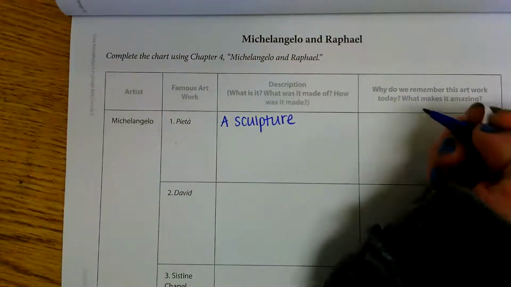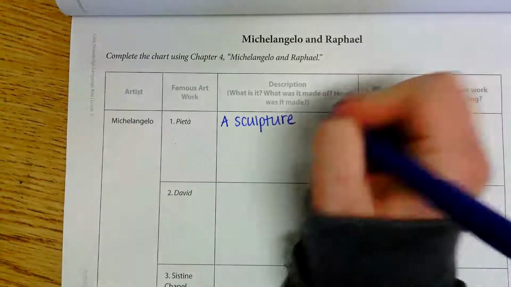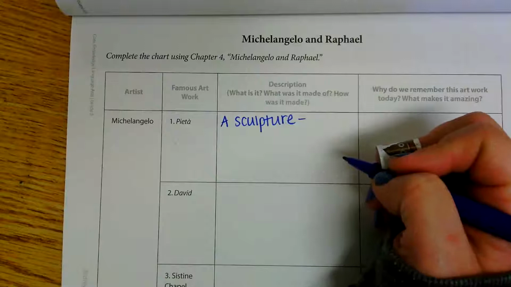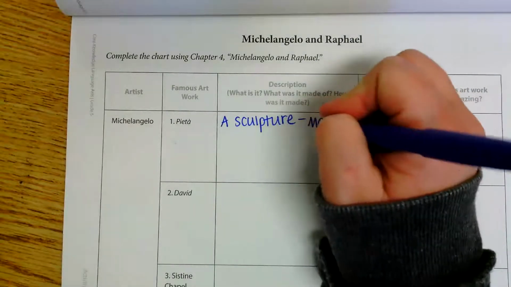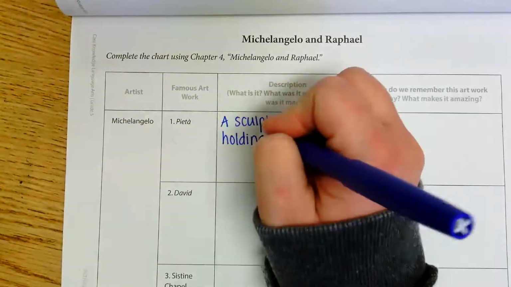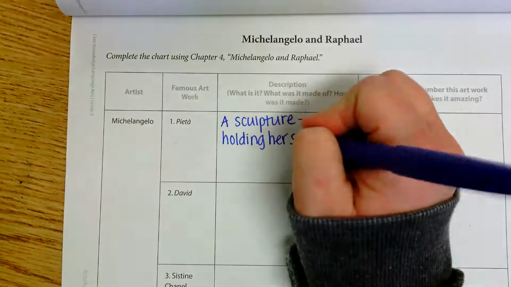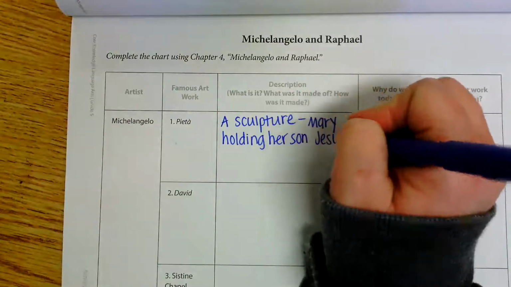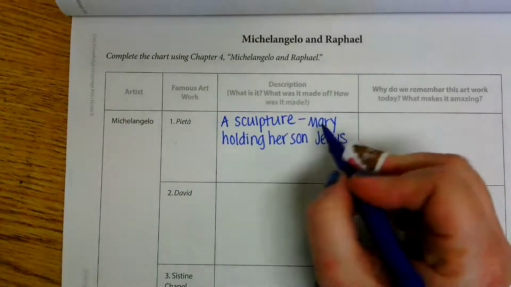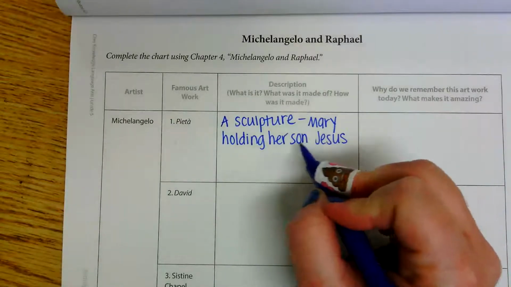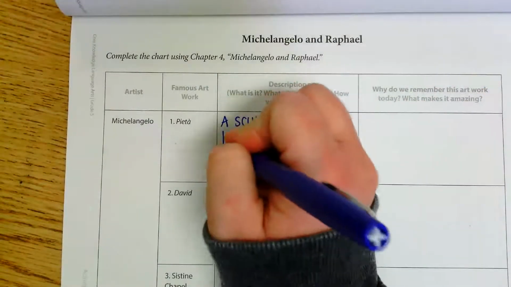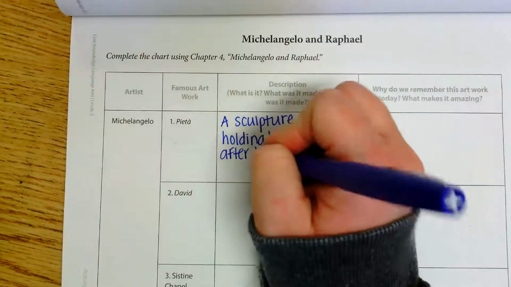Now, let's get a little bit more detailed. Before we go to what was it made of, more specifically, it was a sculpture of Mary holding her son, Jesus. And it's even more specific. We want to say not when he was a baby. We want to say that she's holding her son Jesus after being removed from the cross.